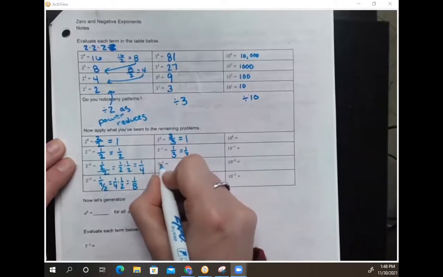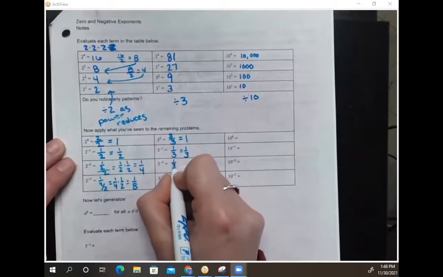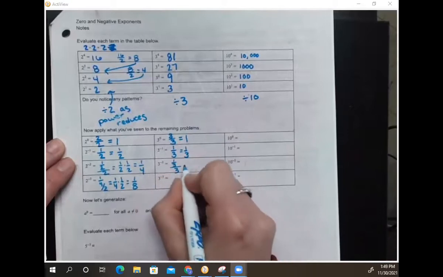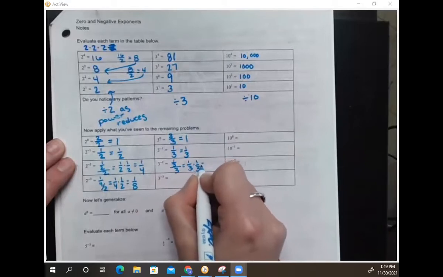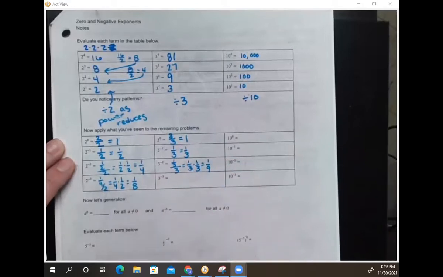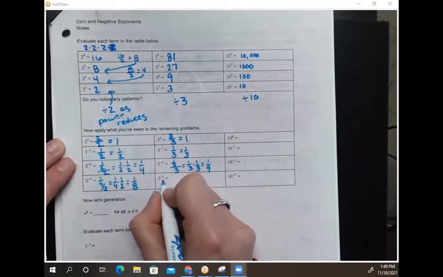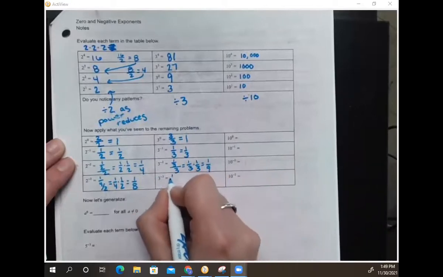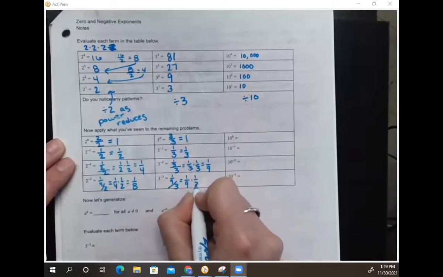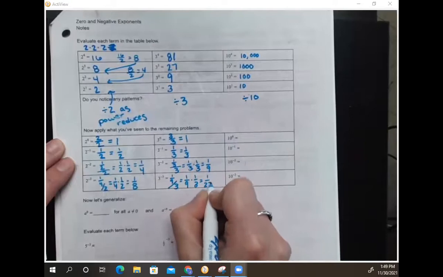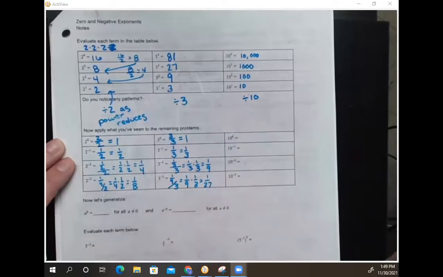But then if I reduce the power again, I can take my old answer and divide out another 3. So that would be 1/3 times 1/3, so 1/9. And then again, if I want to reduce the power, I take my previous term and divide out another 3. So that would be 1/9 times 1/3, which would give me 1/27. And we could do this again with our powers of 10.